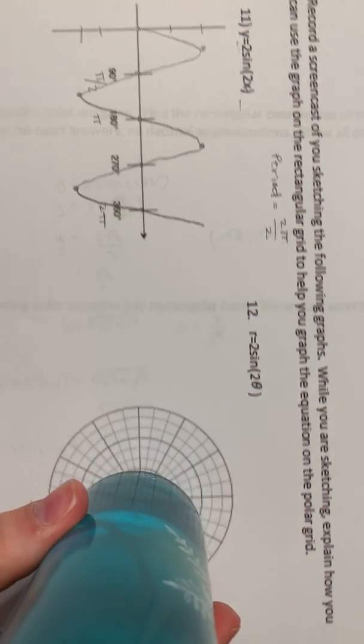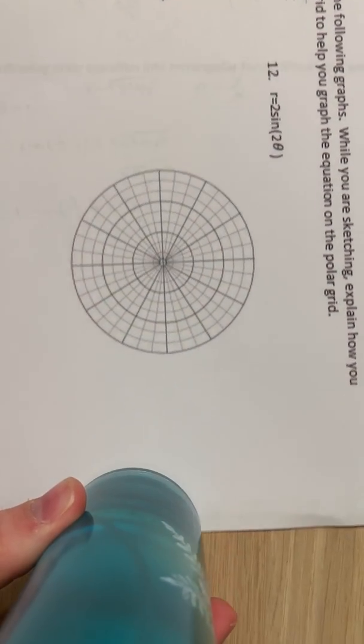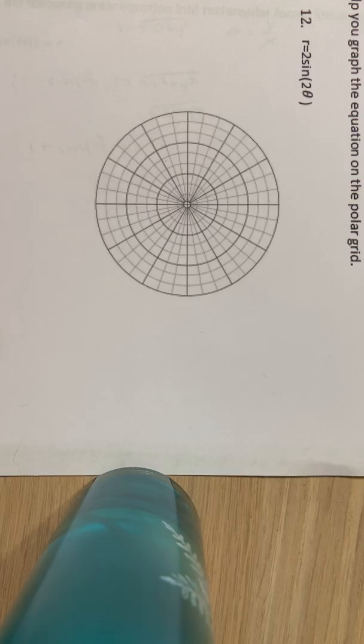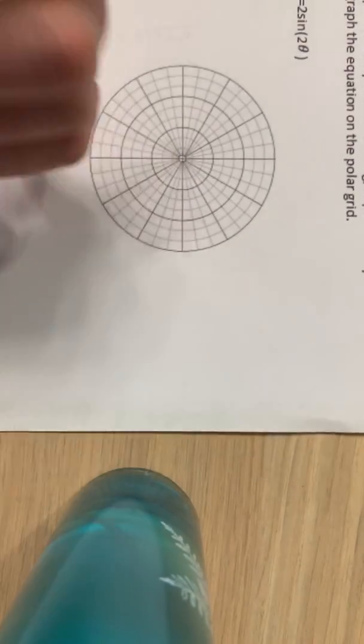And then we can use the graph we just used to now write on this graph.